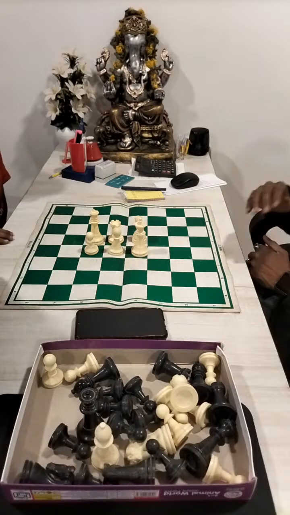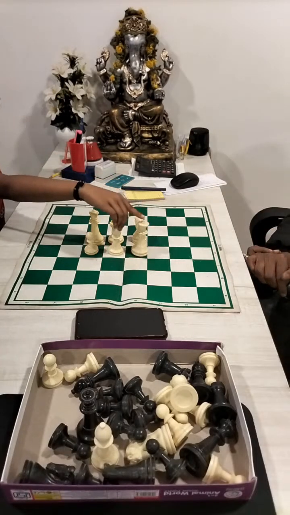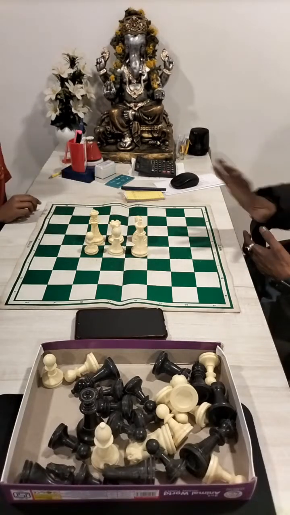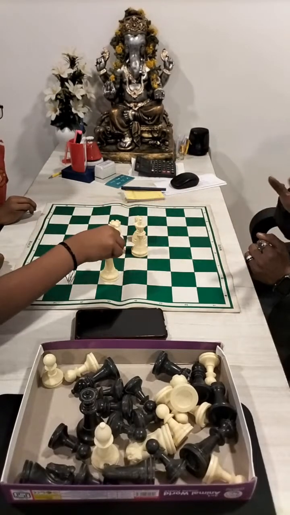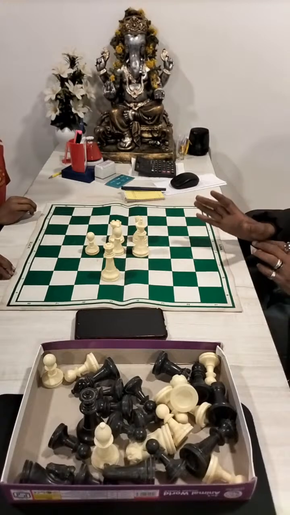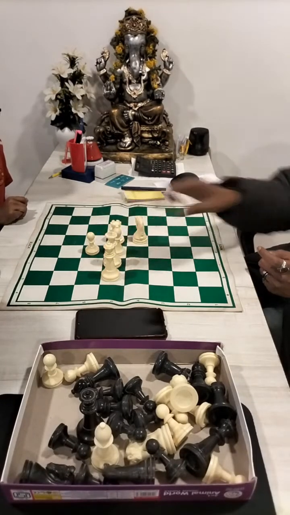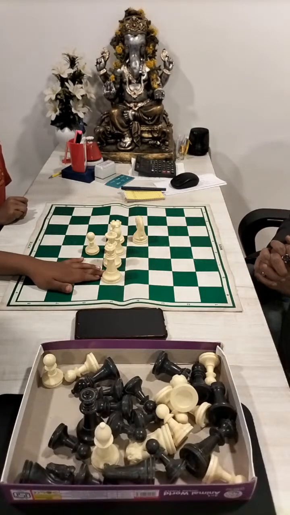Okay. Now, what is the difference between the king and the queen? The king has no points and the queen has nine points. No, we are not going by the points. How can we differentiate the pieces? No, I'm not talking about the movement. How can we differentiate the pieces? They both look a little bit the same, no? What difference does it make in the pieces?